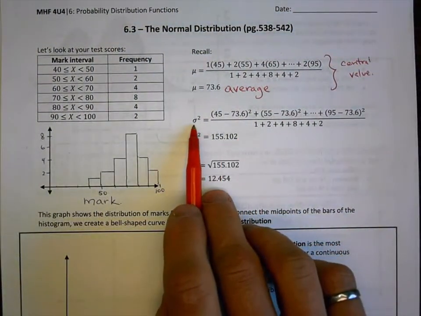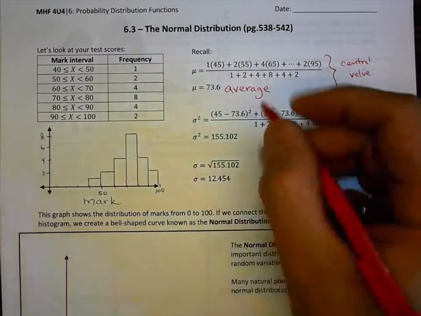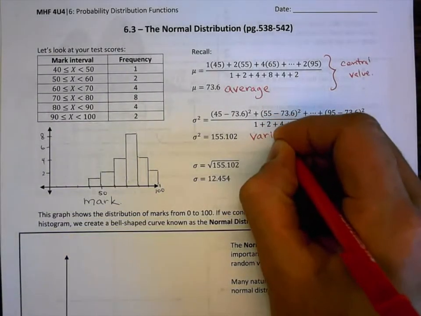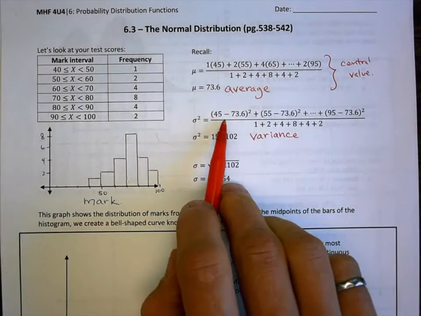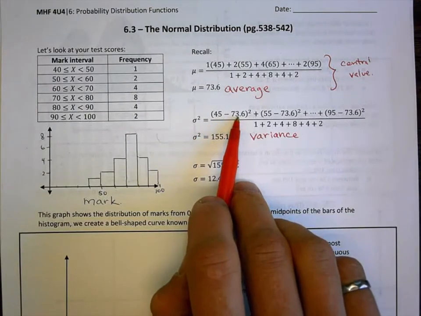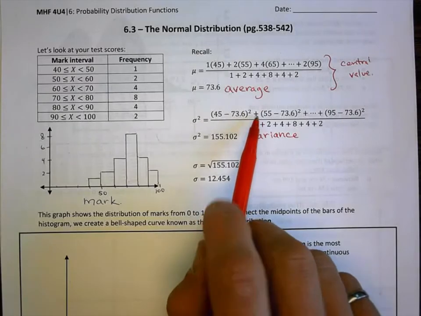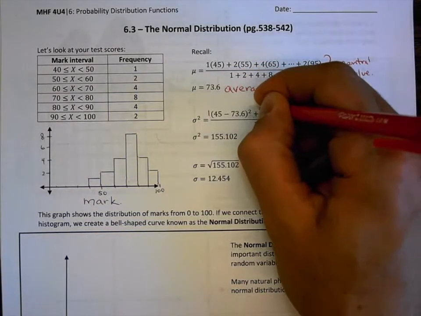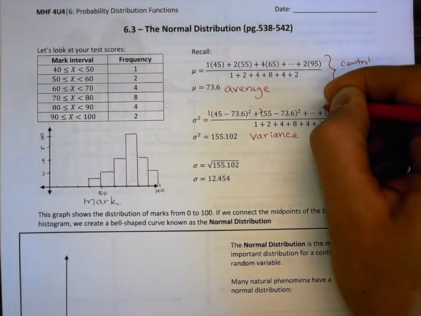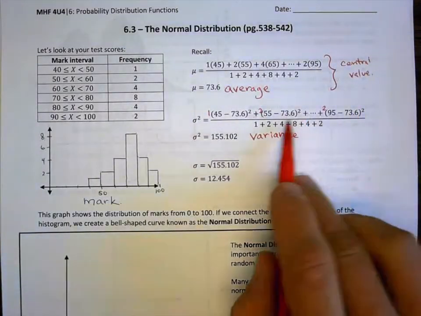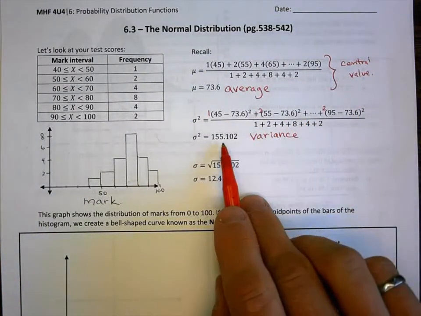Then I can find, do you remember this? Sigma squared. This is the variance. I take every measurement, subtract it from the average, and multiply it by the frequency, which I did not show. And then I add them all, I divide by the total number, and I get the variance.